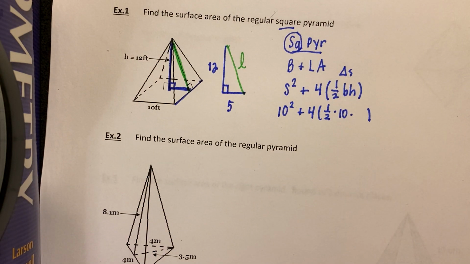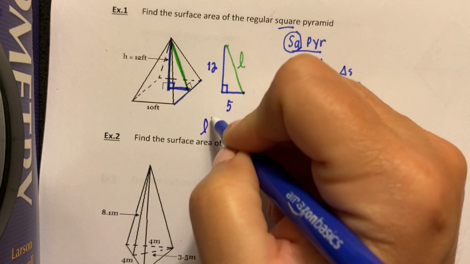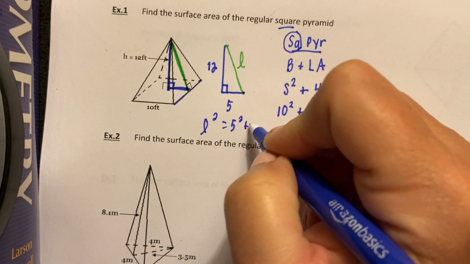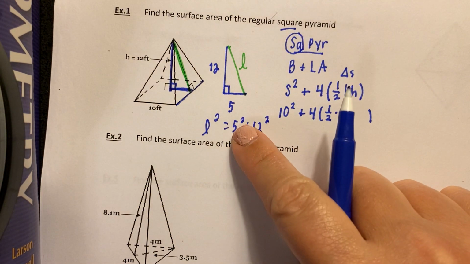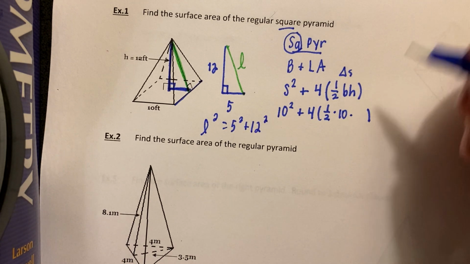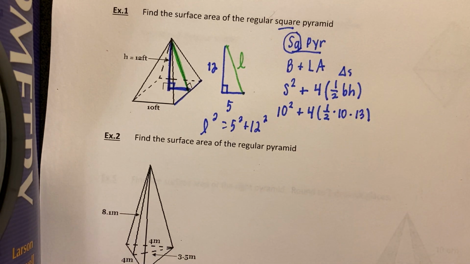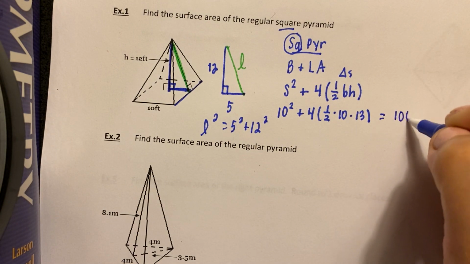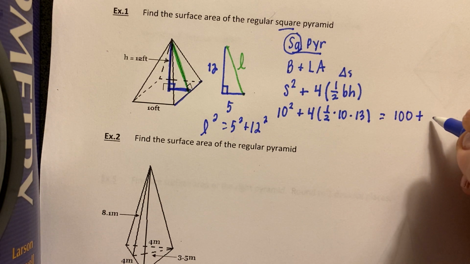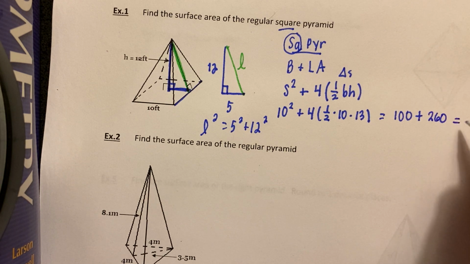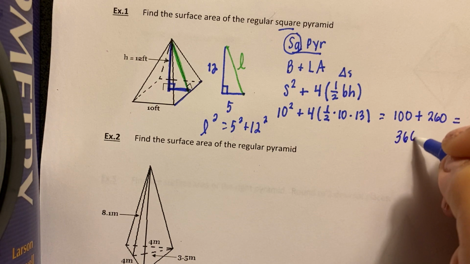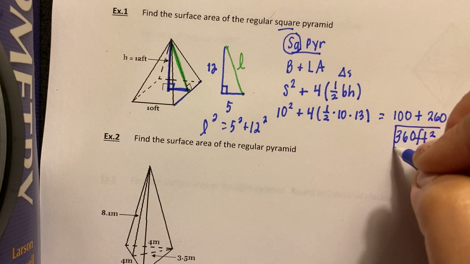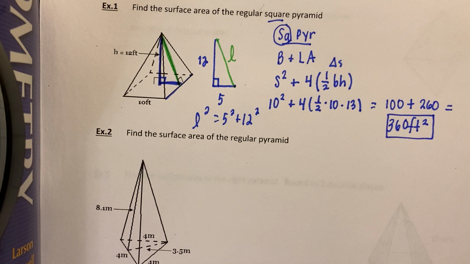Okay, now to save us some time, you could obviously set up L squared is 5 squared plus 12 squared and solve that, but this is a Pythagorean triple. If you remember, it's a 5, 12, 13. So 13 should go right there. And so we end up with 100 plus, I believe this is all 260. And so this ends up being 360 feet squared. Remember, it is area. It's just the area of a bunch of faces added together.